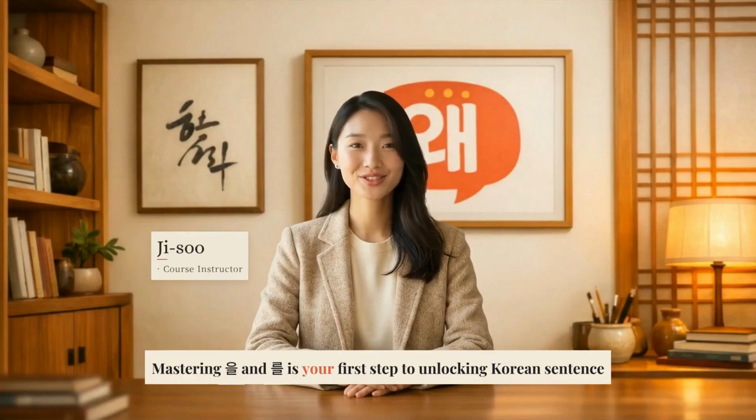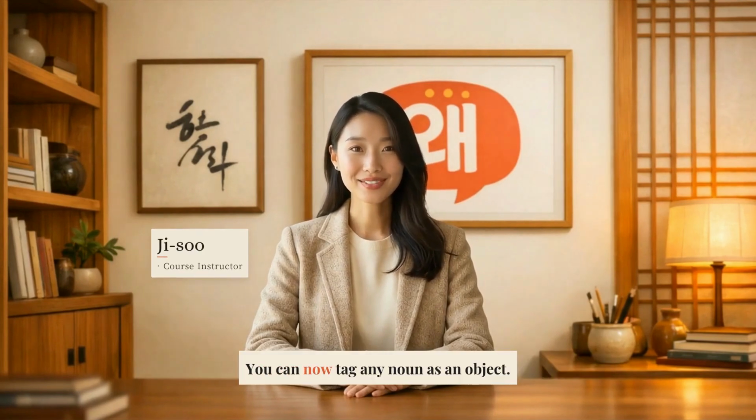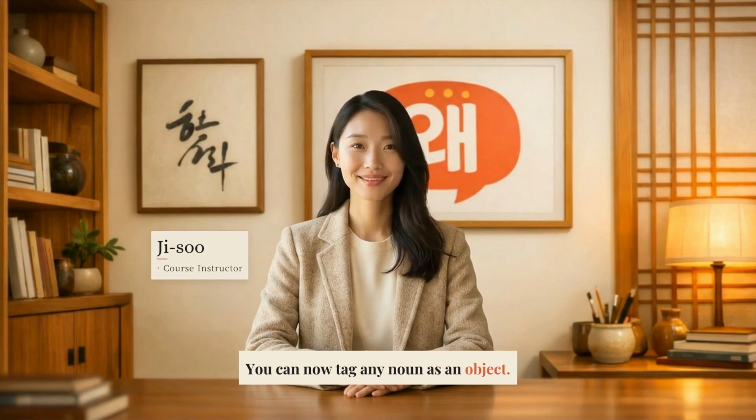Mastering 을 and 를 is your first step to unlocking Korean sentence structure. You can now tag any noun as an object.